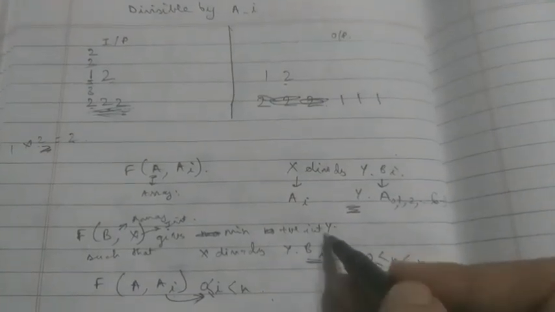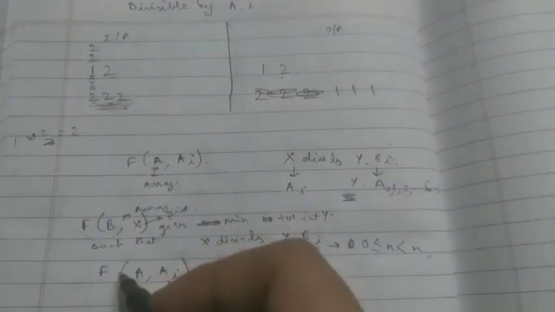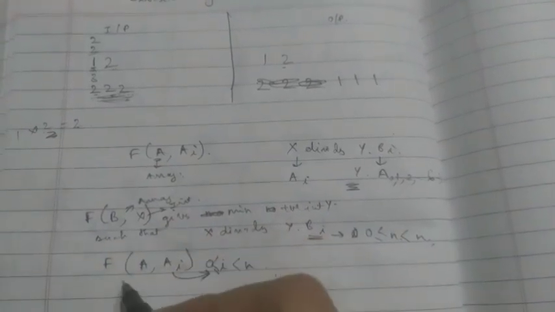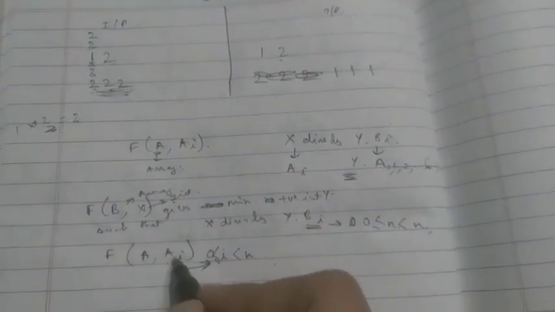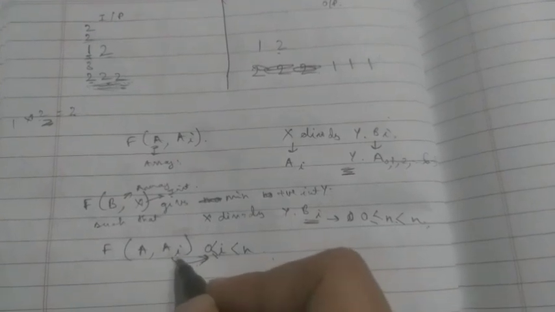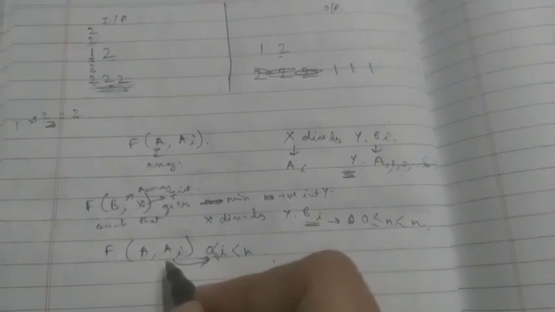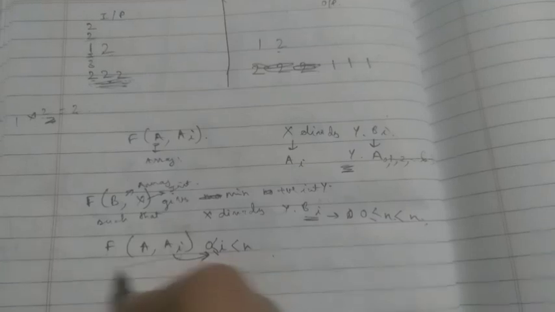That is, we have to check with all the elements of b, and what we are required to find is f(a, a[i]) where i is from 0 to n. That is, for all the elements of a we have to find this f.